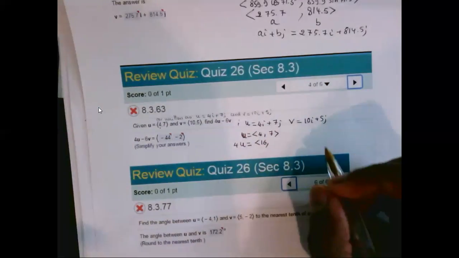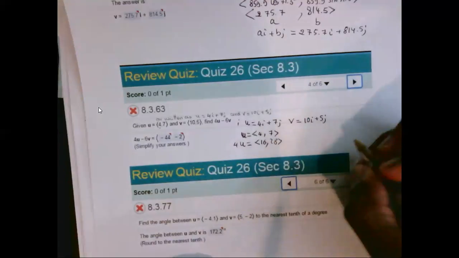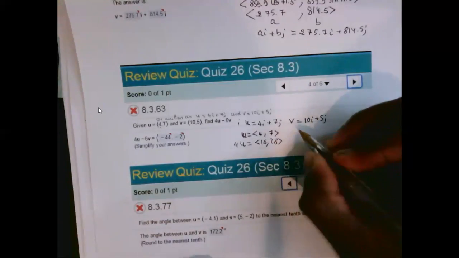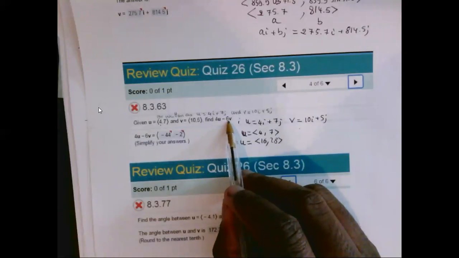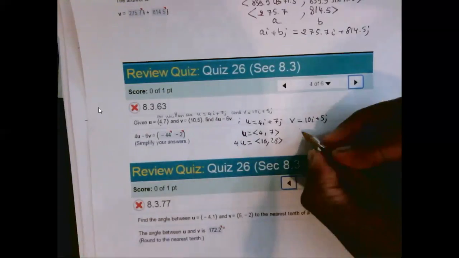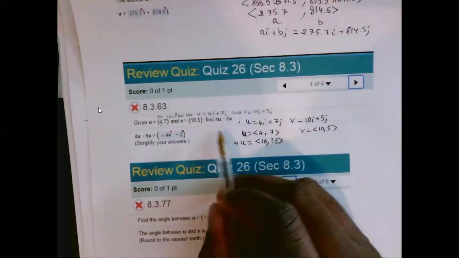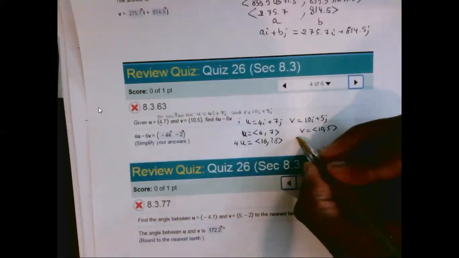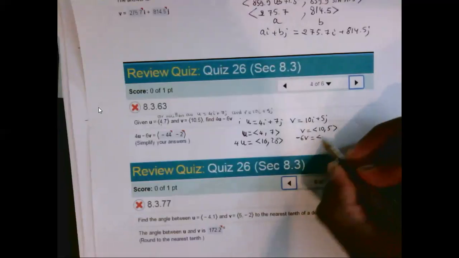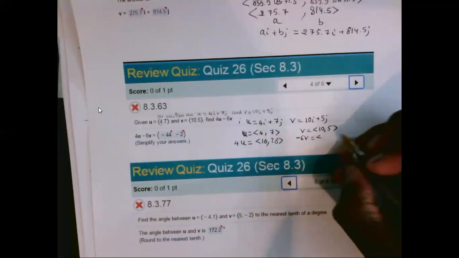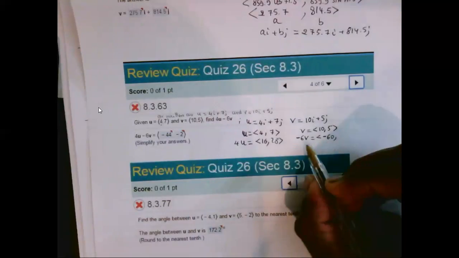Now I see here negative 6v, so v is 10, 5. So negative 6 times v: I multiply negative 6 by both components. Negative 6 times 10 is negative 60, and negative 6 times 5 is negative 30.